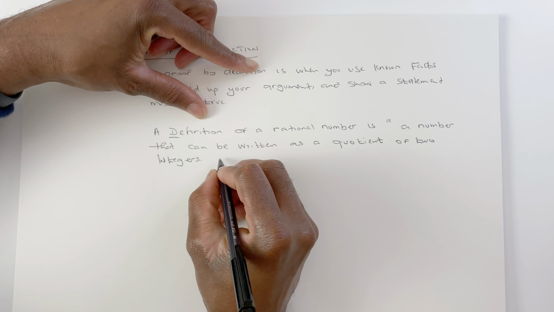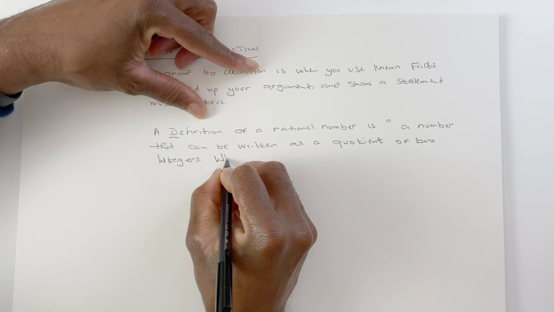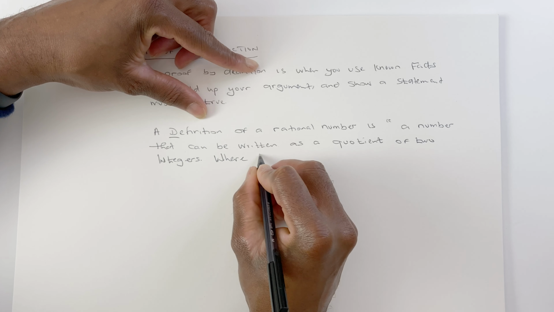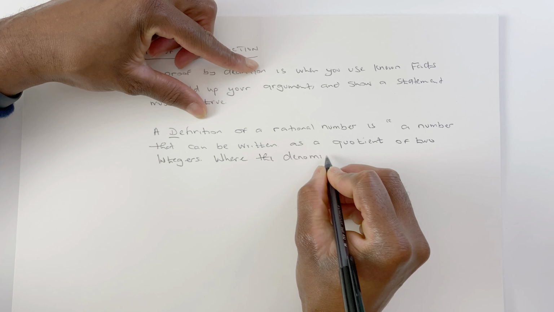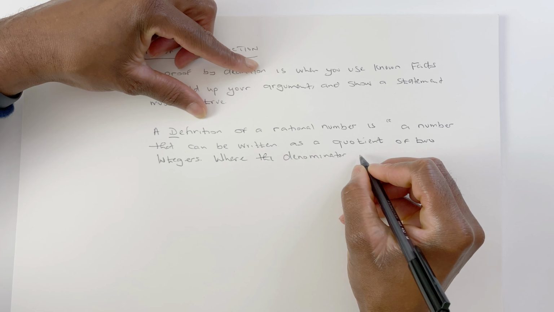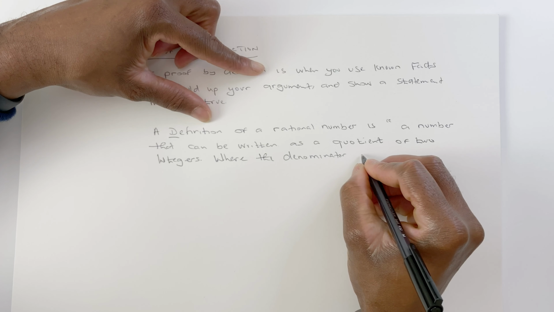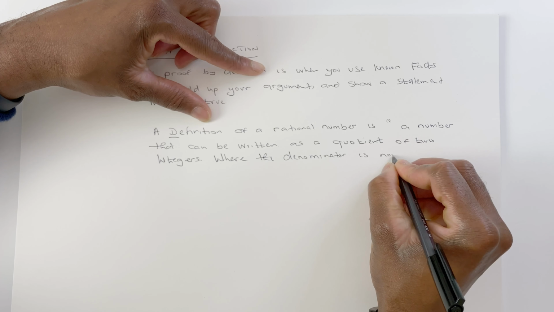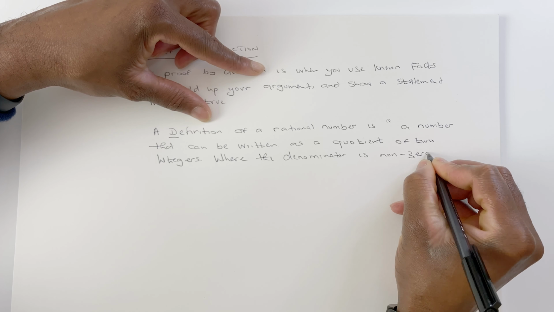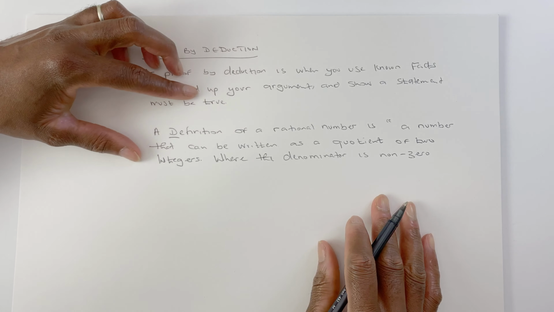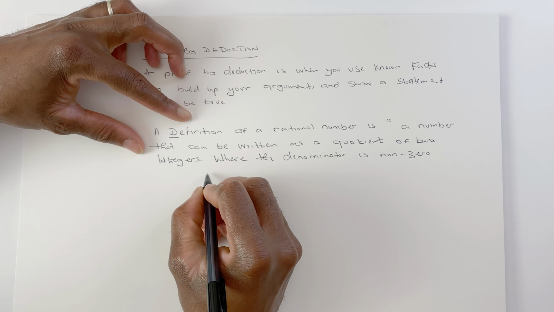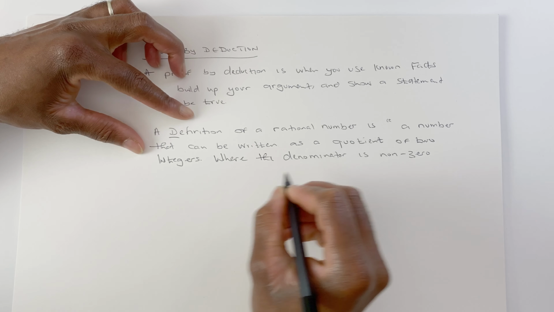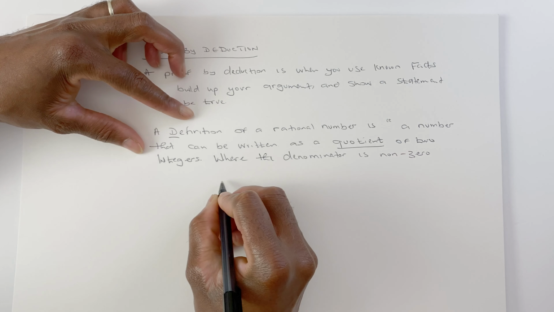And of course, where the denominator cannot be zero, is non-zero. Because if it's zero, then it's undefined. So a quotient means divide.